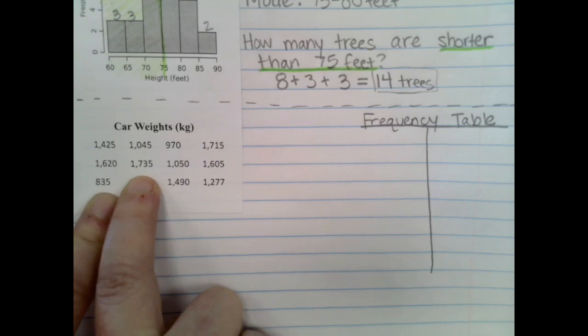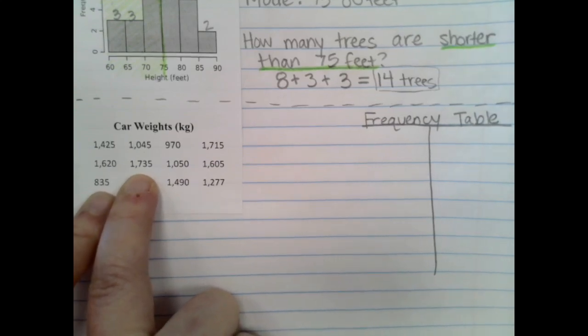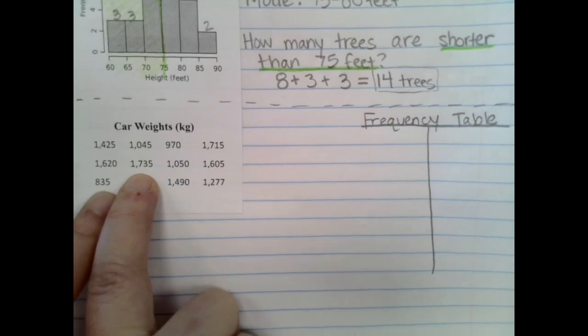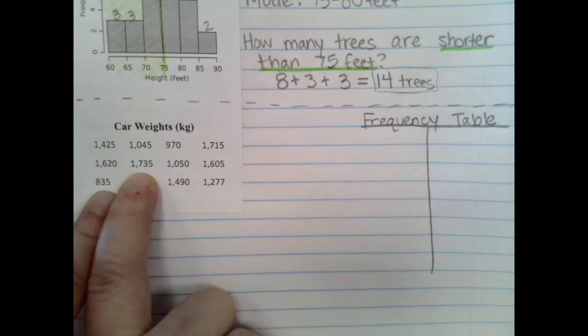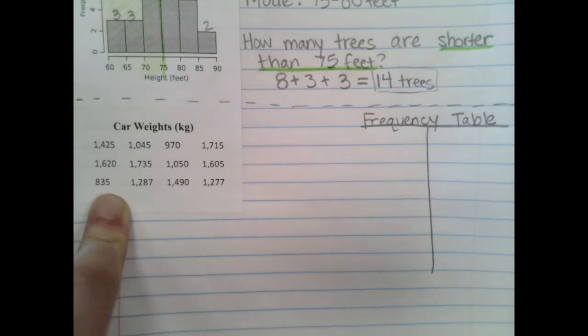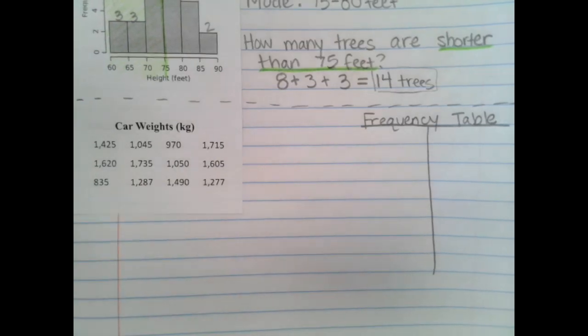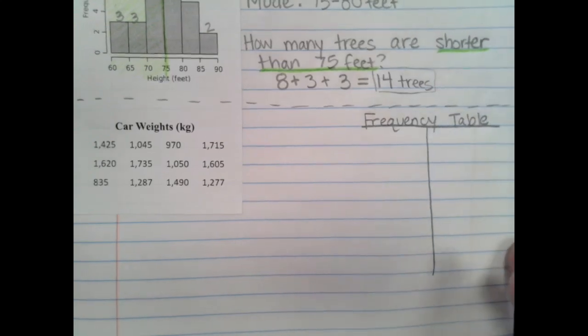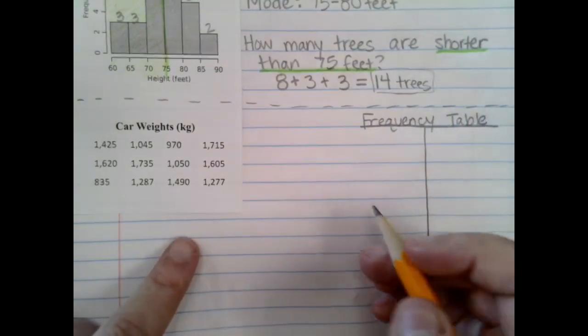Should we count by 200s? We could. Or we could count by 500s, but that's starting to get a little too big, because then we would just have 500 to 1,000, 1,000 to 1,500, and then 2,000. We'd only have 4 bars. So we should either do 100s or 200s. What do you guys think? 100s or 200s? Cool, you guys didn't say anything, so I'm going to do the one that takes more work. We're going to do 100s.